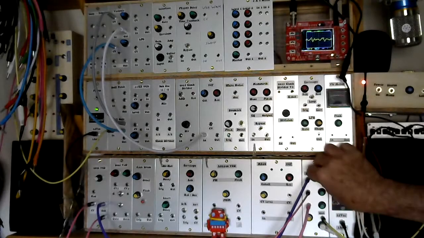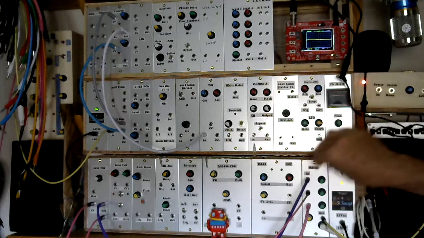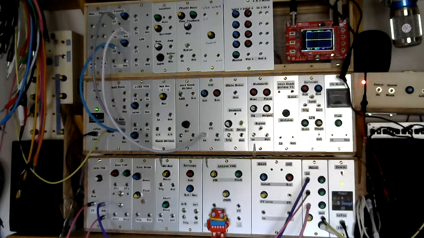Right, just to remind us, there's the original square wave and what it sounds like. Now, if you remember on the circuit diagram, I had 1.8k resistors and 10 nanofarad capacitors.